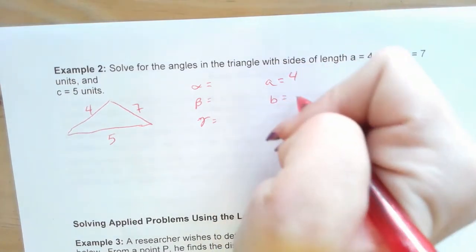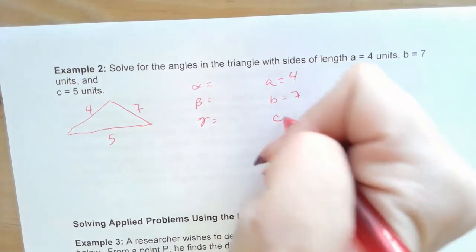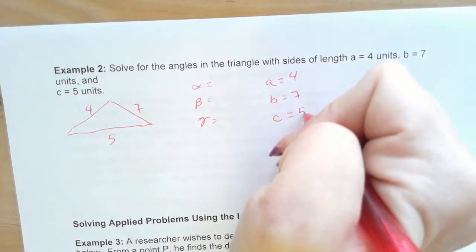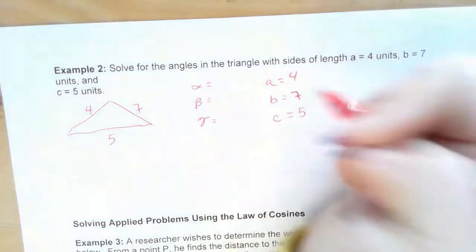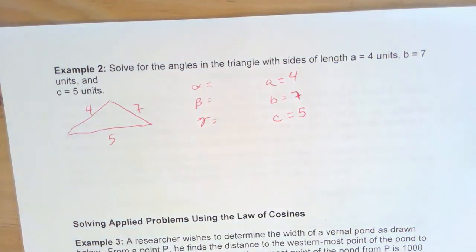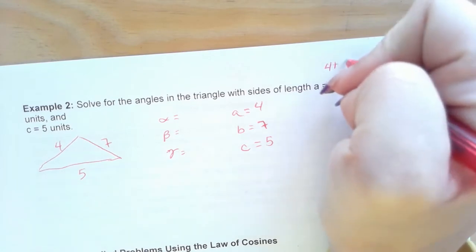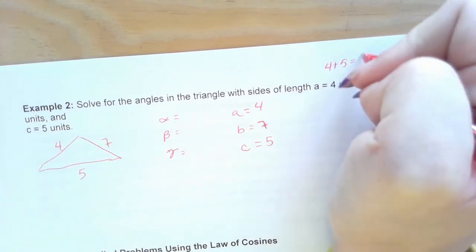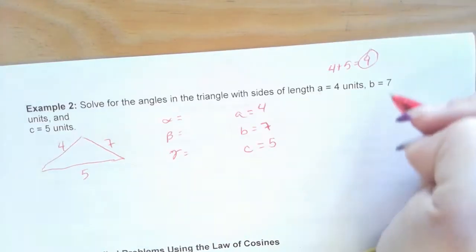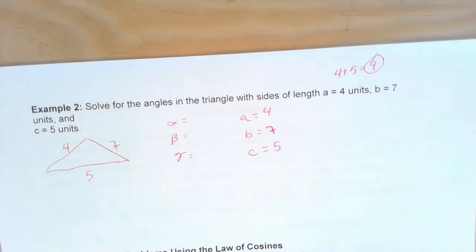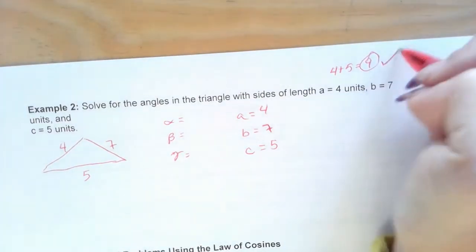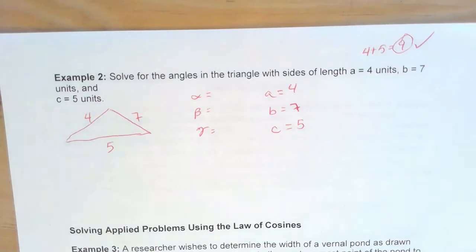B is 7, and C is 5. Okay, let's make sure our triangle exists. Remember, we add up the 2 smaller ones, so 4 plus 5 equals 9, and this has to be greater than the largest side, which it is, so we do have a triangle.